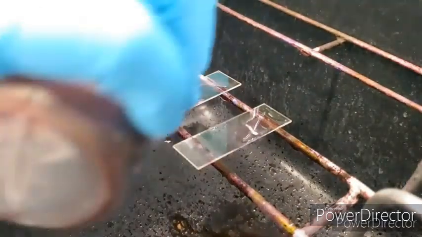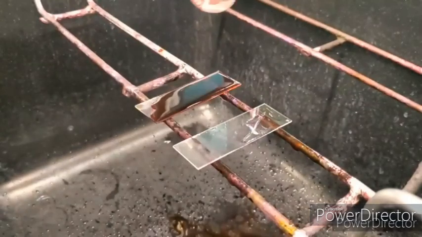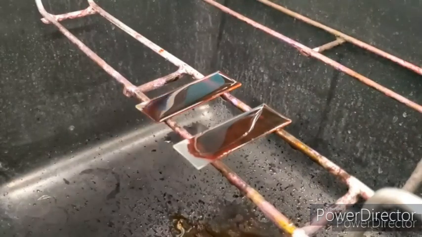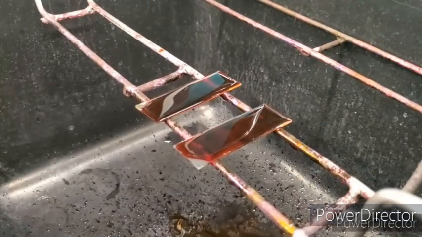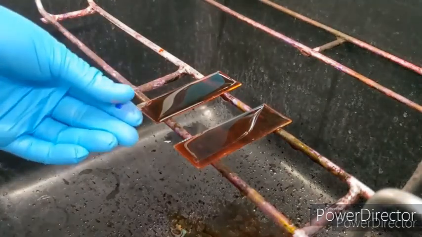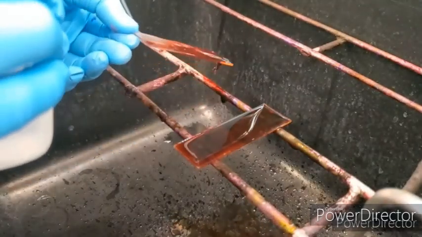And then after the decolorizer, we're going to do safranin, our counterstain. I'm going to leave that on for a minute, and then rinse it off with DI water.